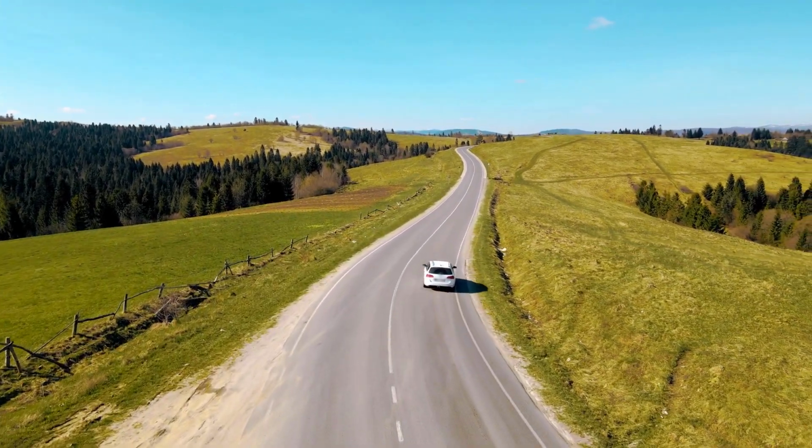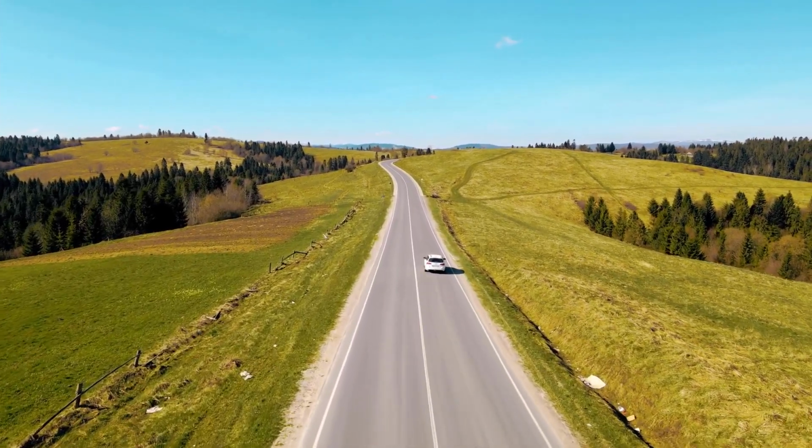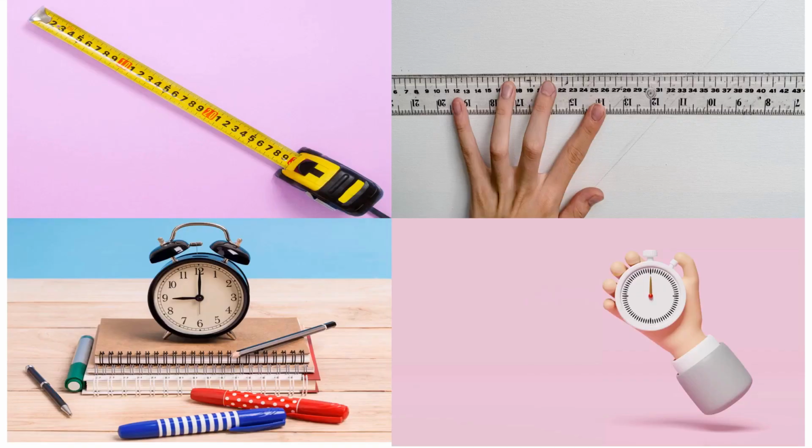Okay, let's take a look at this car. Obviously it's moving, therefore it has speed. It's not stationary. What do we need to calculate the car's speed? Well, to calculate speed, you need two quantities. The distance. You also need to know the time, shown here. With these two quantities, we can calculate the speed of an object.